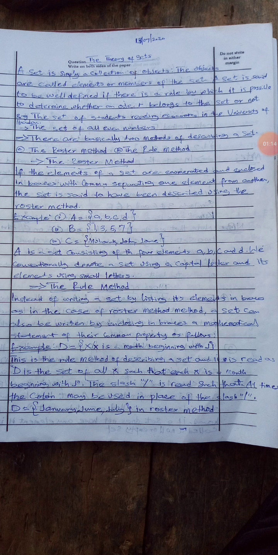For example, look at a set here. Set A equals the braces of the set, and there are 4 elements inside, which are small letters a, b, c, and d. And if you see, in between a, b, c, d, there are commas. So it is a comma we use to separate them. So anytime we use a comma to separate elements like this, that kind of set is called a roster method set.